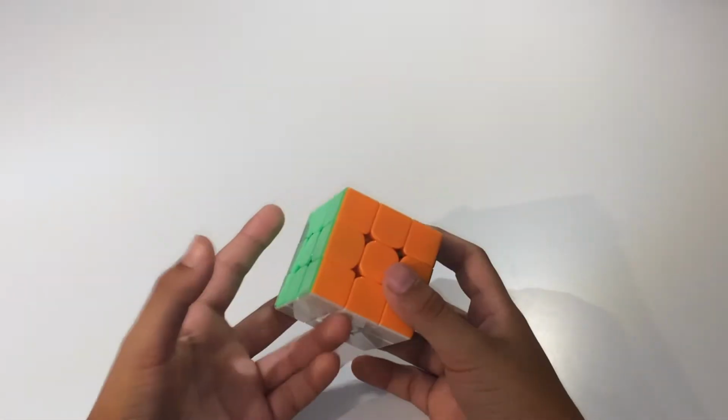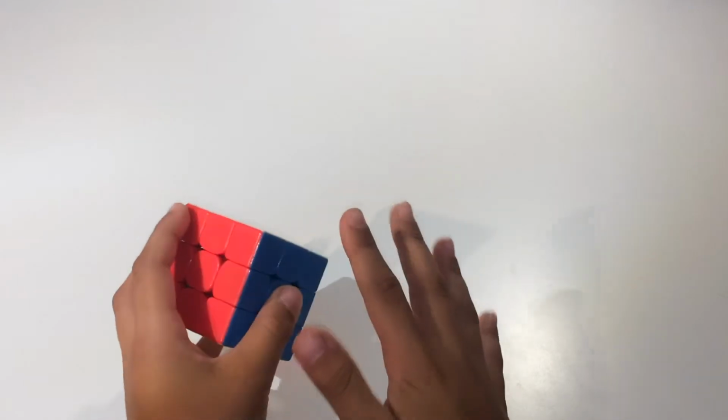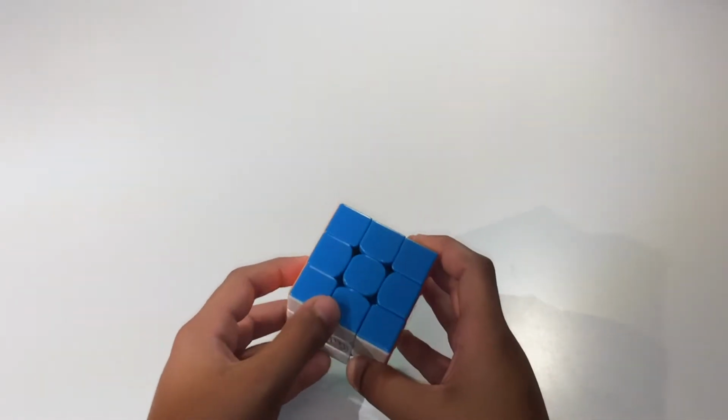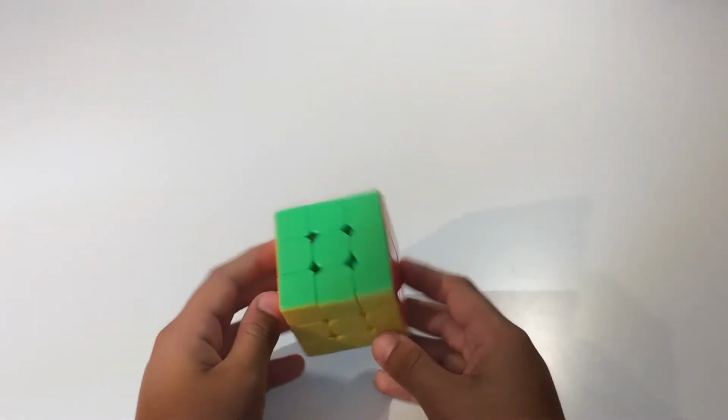Hello guys, TheCuberCubes here, and today I'm going to be sharing with you my top 10 F2L tricks that I think every single cuber should know. And I'm also going to be giving some giveaway updates, so make sure to stick around for that.